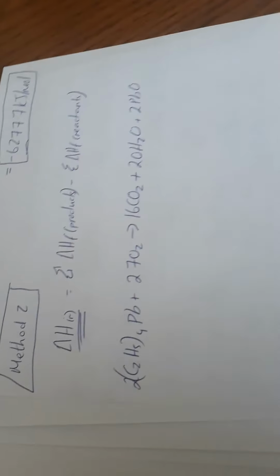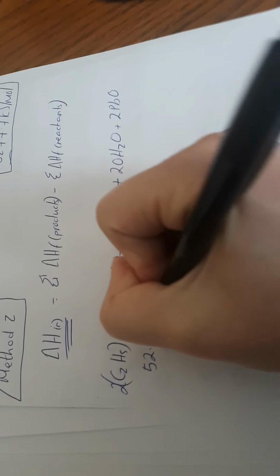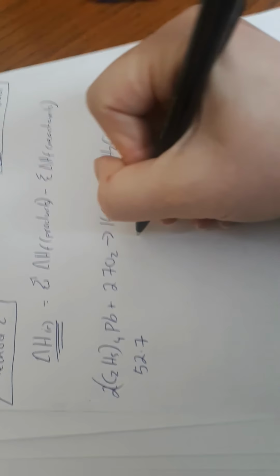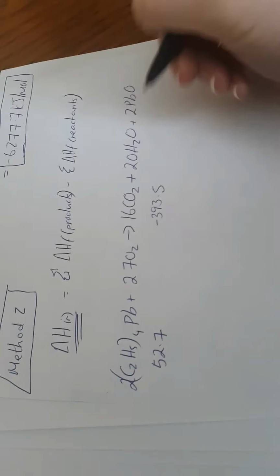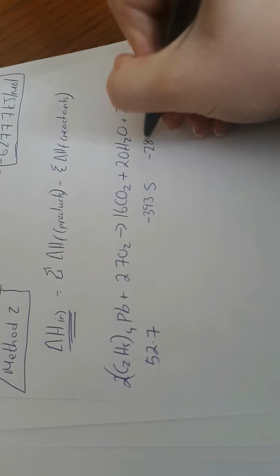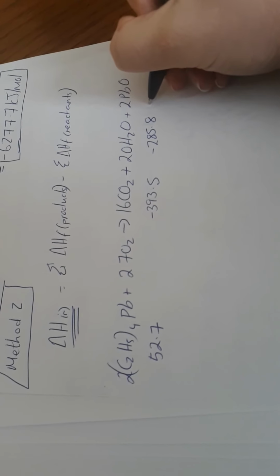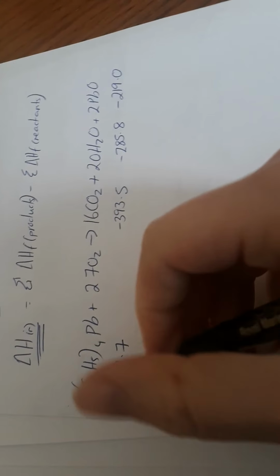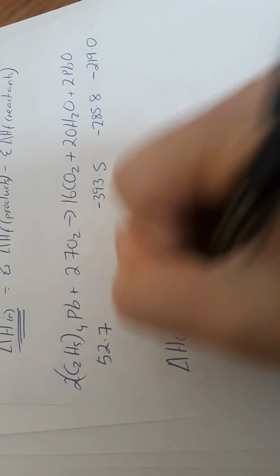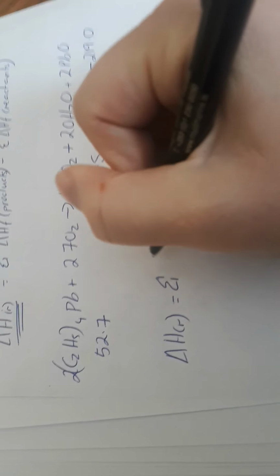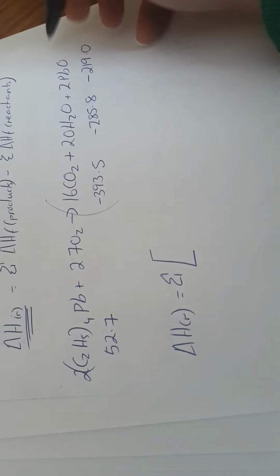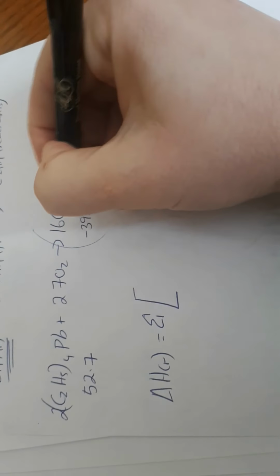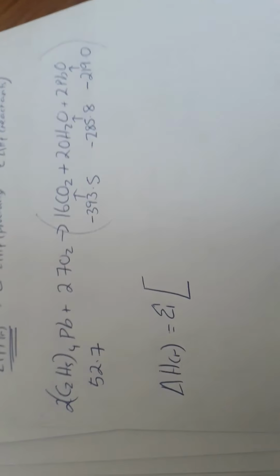And in this question, I'm told the heats of formation of tetraethyl lead, 52.7. Carbon dioxide, minus 393.5. Water, minus 285.8. And my lead oxide, minus 219.0. Okay. In this question, I'm asked the heat of reaction for combustion, which is my delta heat of reaction. So it is my delta heat of formation of my products. These are my products. So whatever my heat of formation is, I multiply it by the amount of it present.